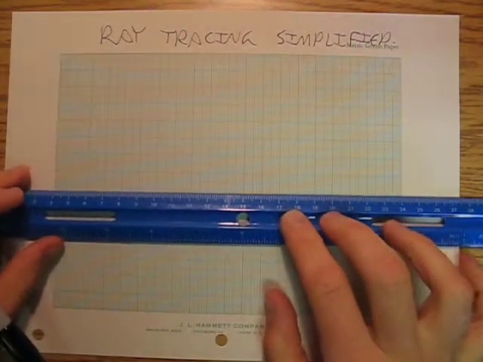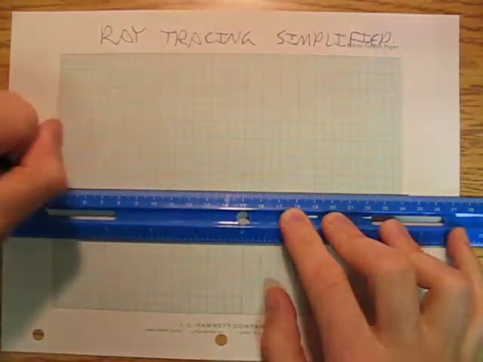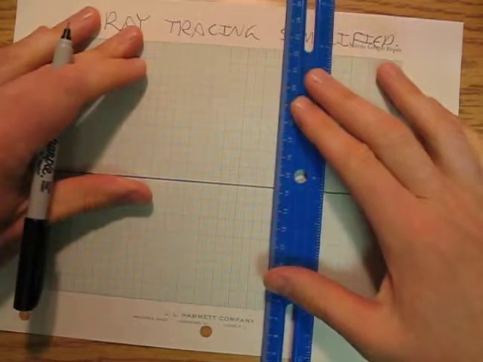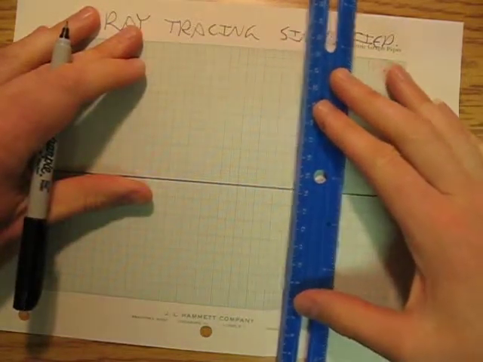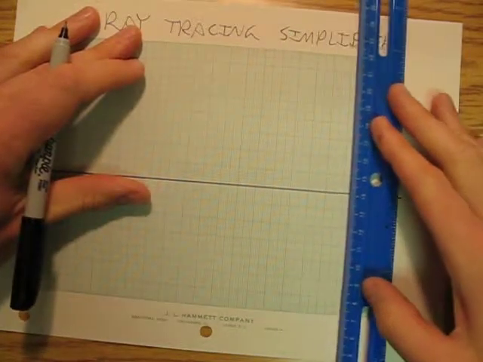We have an optical axis, and we have a curved mirror. I'm going to put it over here.